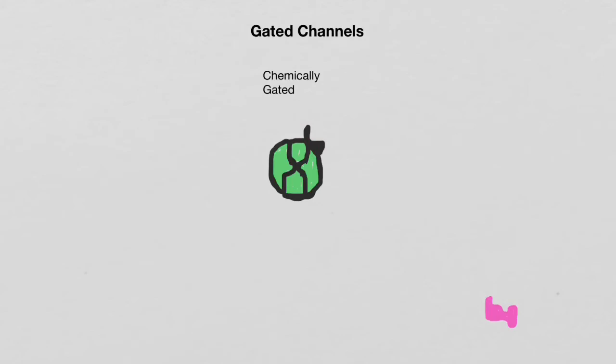And so when that chemical comes along, so we have this little pink chemical and it's floating around, bouncing through the extracellular fluid, and boop, it bumps into that active site.